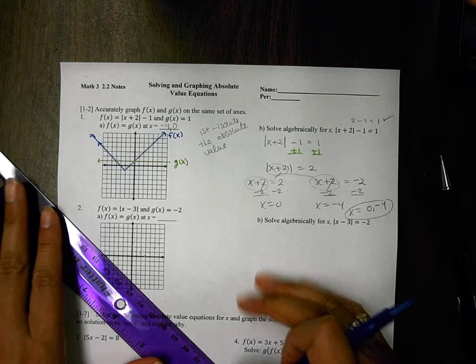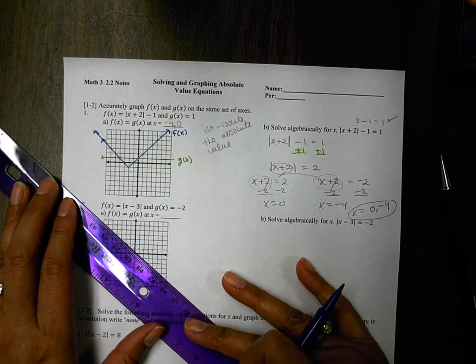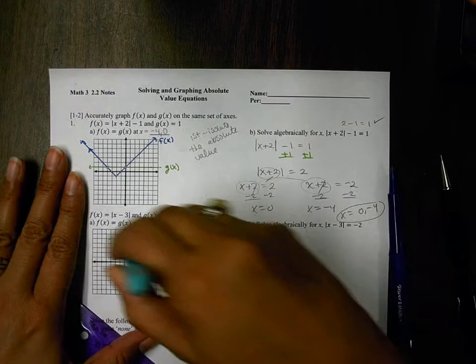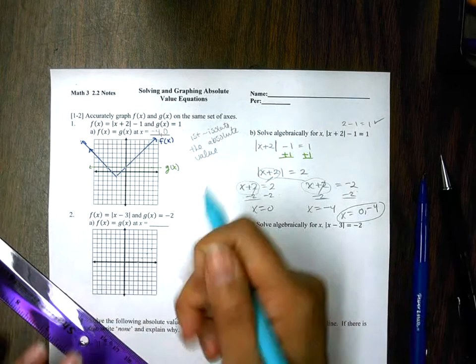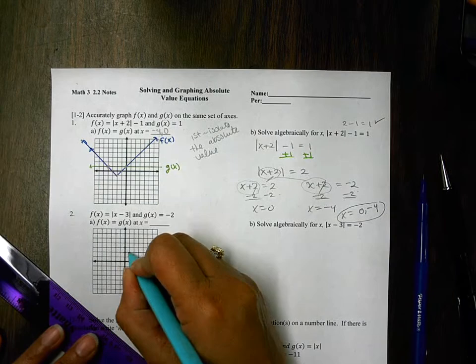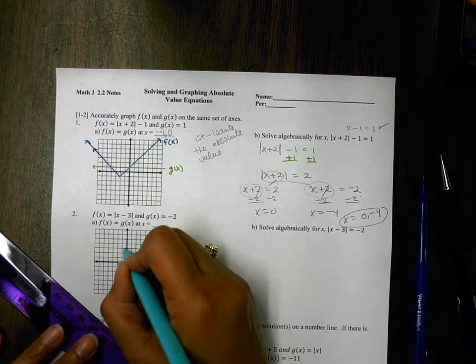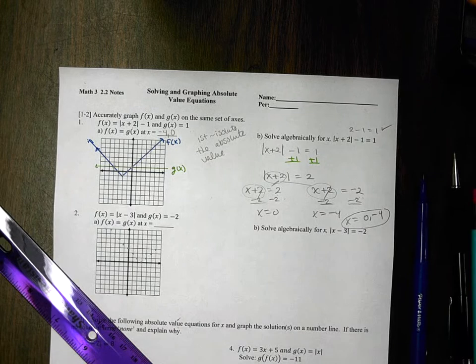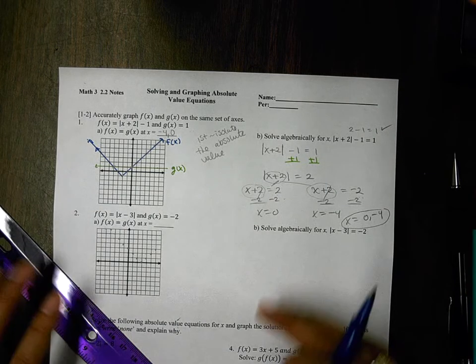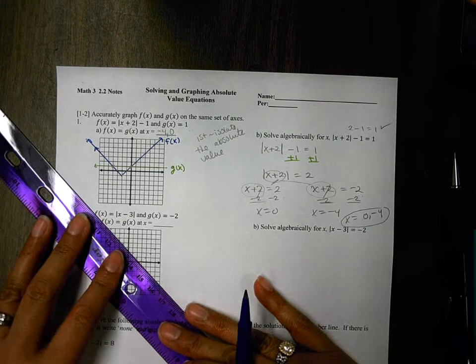Oh gosh darn it, I messed up here. So I'm going to fix that. All right. And I'm going to do this one in blue like I did earlier.